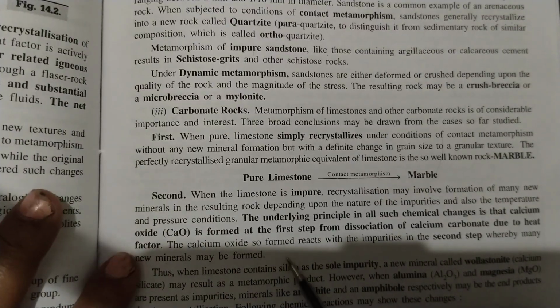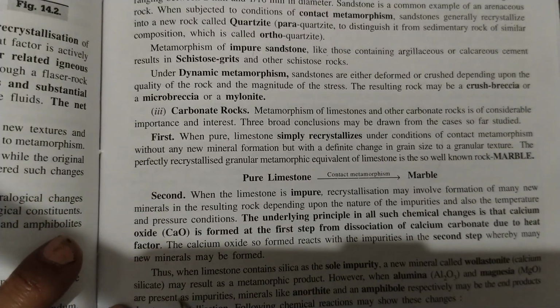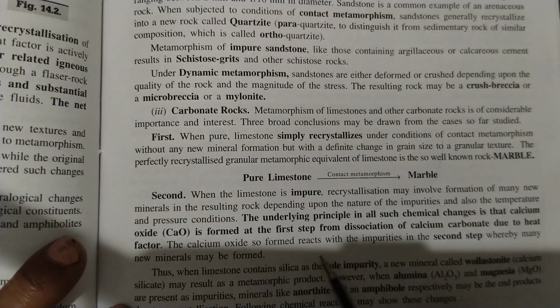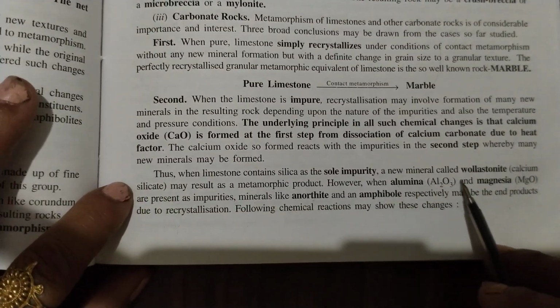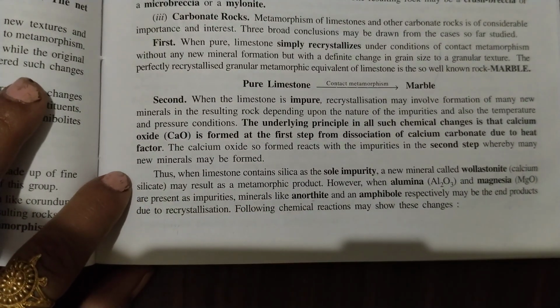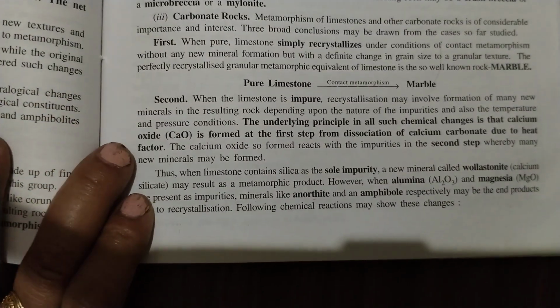The calcium oxide so formed reacts with the impurities in the second step, whereby many new minerals may be formed. Thus, when limestone contains silica as the sole impurity, the new mineral formed is wollastonite, calcium silicate.